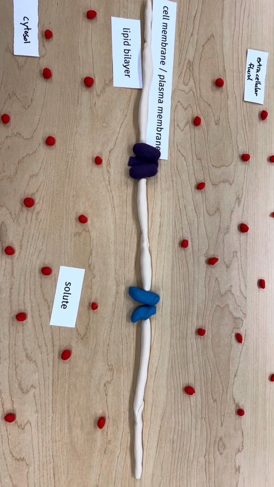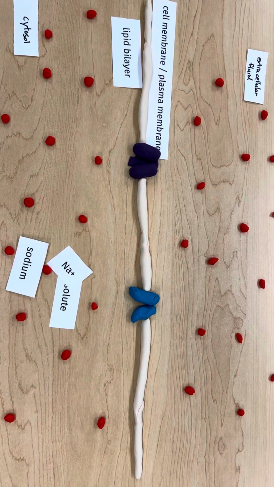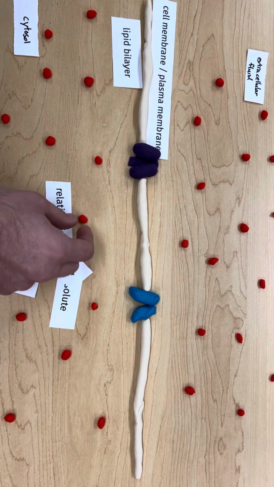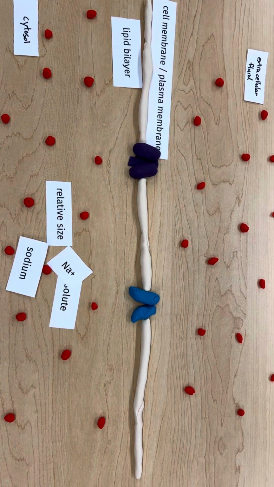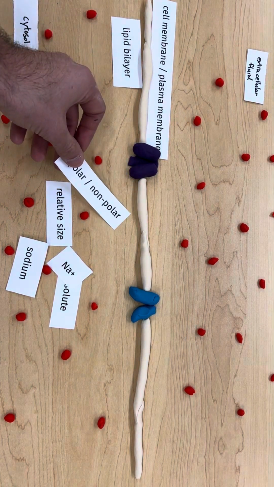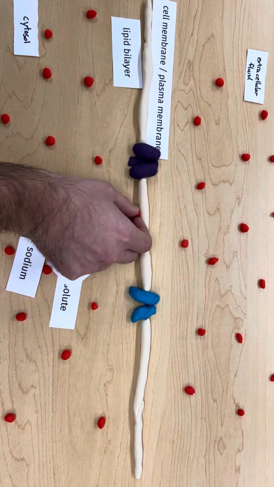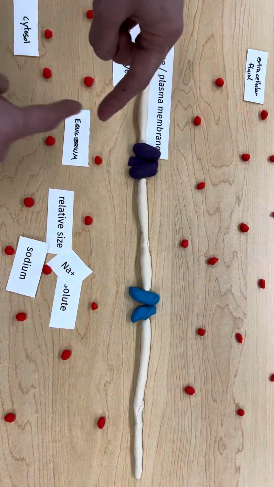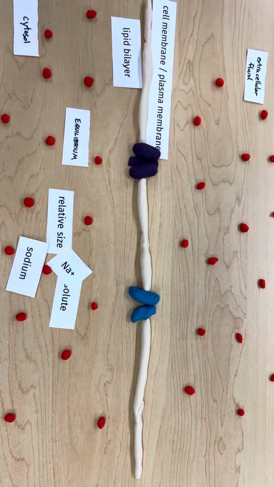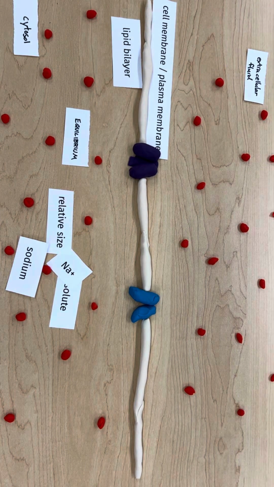Now, specifically, this is going to be sodium. And sodium, its relative size is actually pretty large compared to other elements, so it has a tough time maybe getting through the membrane, but that's not the biggest reason. It's also a polar molecule that has a charge, so sodium's not going to be able to pass through the membrane on its own. Also, right now we are at equilibrium. There's an equal amount of sodium inside and outside the cell.